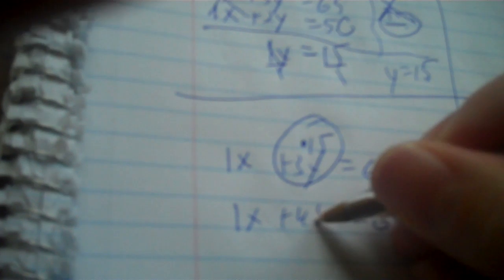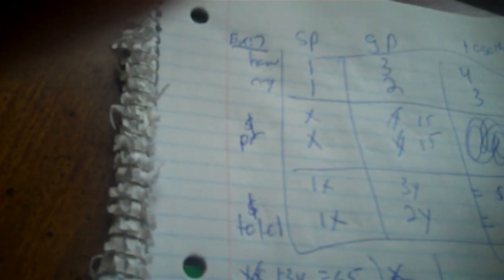Now to find the software package, use the top equation. 1x plus 3y equals 65. So put your answer for y. Remember that's 3 times 15, which is 45. So 1x plus 45 equals 65, so x is 20. Now divide by 1, you still get 20. So 20. Okay, now you can work on your own or you can keep watching.